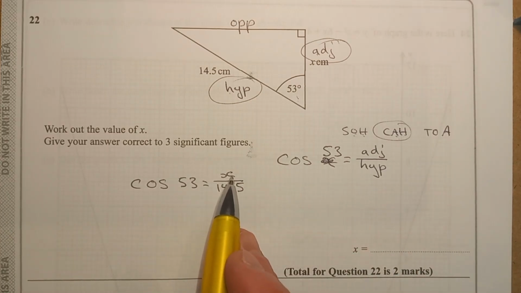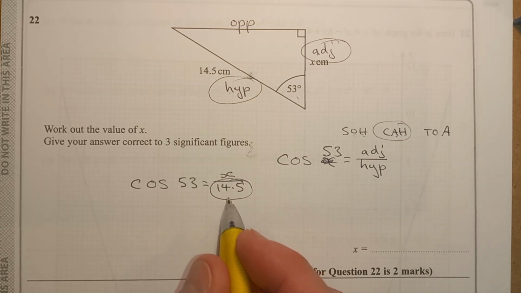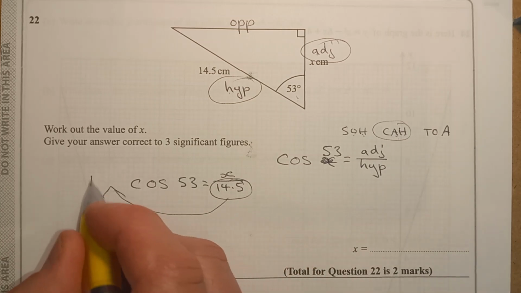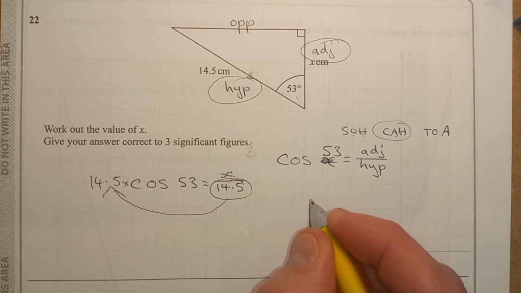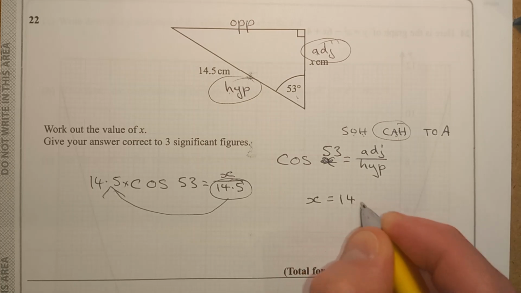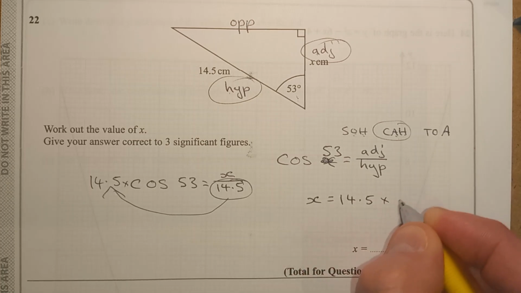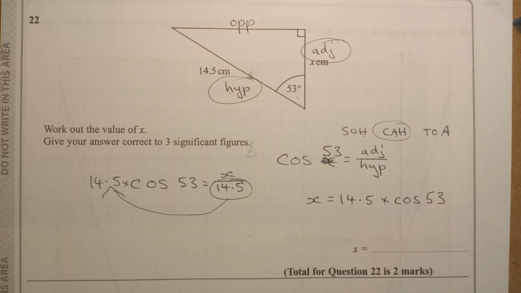We want to find what x is, so do the opposite of dividing, we're going to multiply by 14.5. So another way of saying that is x equals 14.5 times cos of 53.